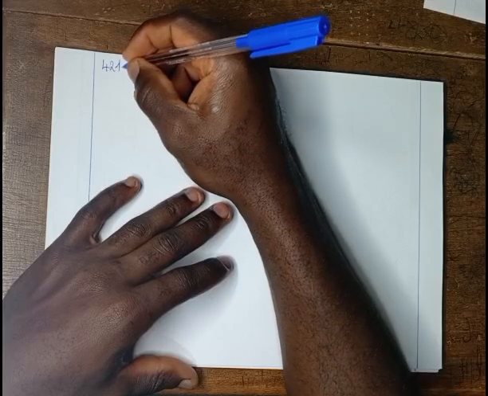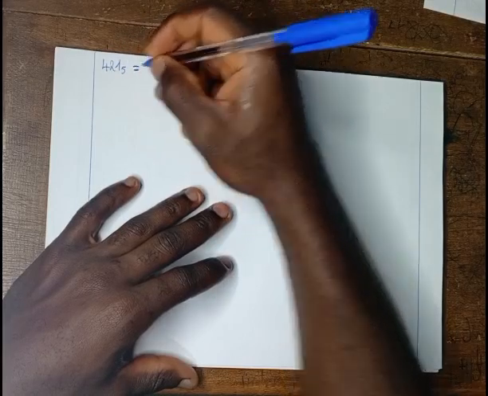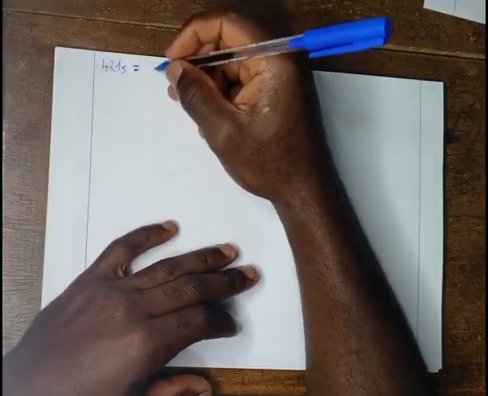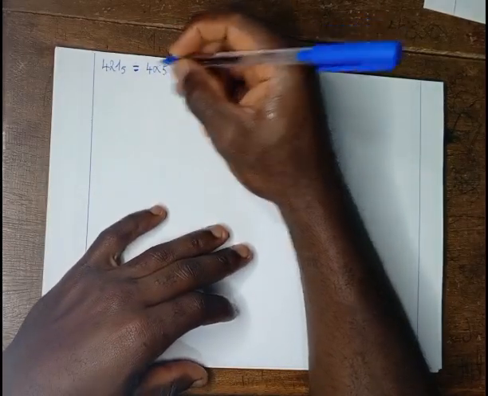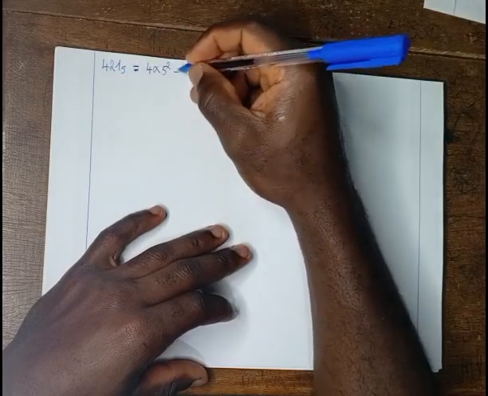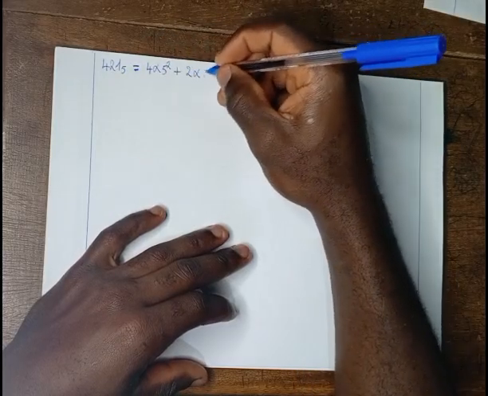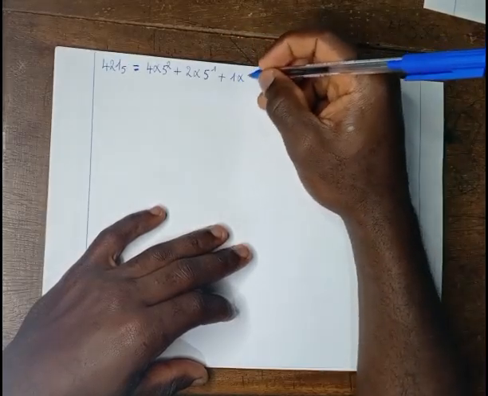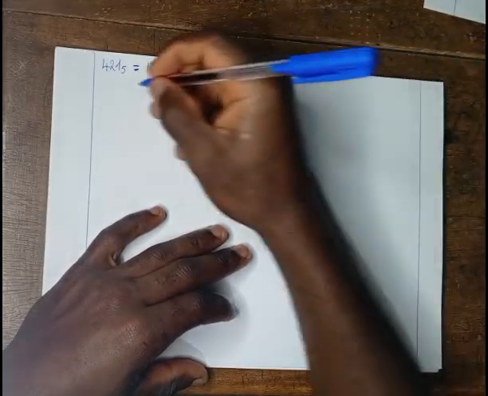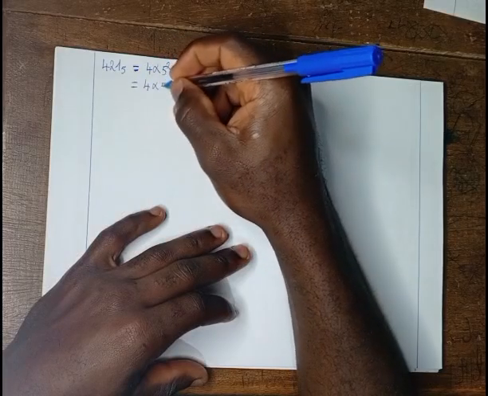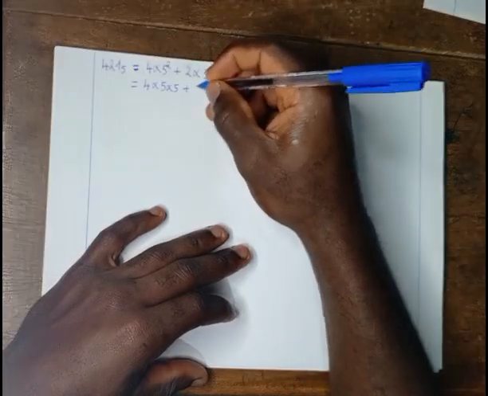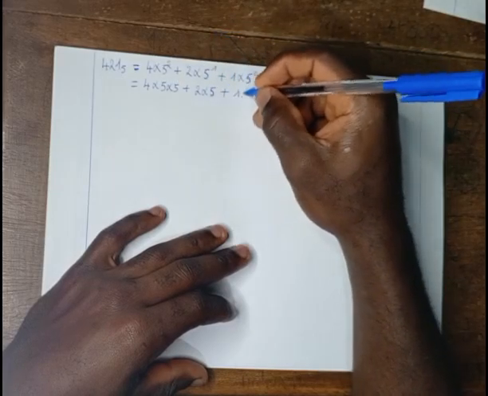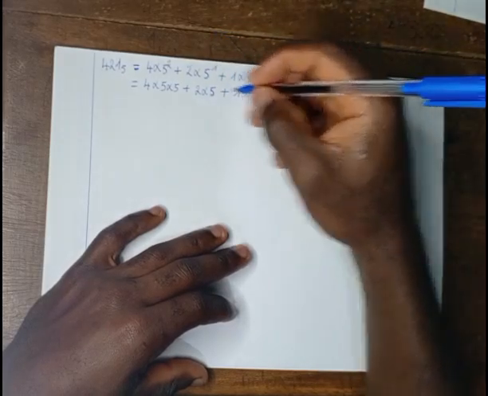421 in base 5. First converting to base 10. We are going to expand this number in powers of the base 5. This will give us 4 times 5 raised to the power 2, plus 2 times 5 raised to the power 1, plus 1 times 5 raised to the power 0. This will give us 4 times 5 times 5 plus 2 times 5, 5 raised to the power 1 remains 5, plus 1 times 5 raised to the power 0 is 1.